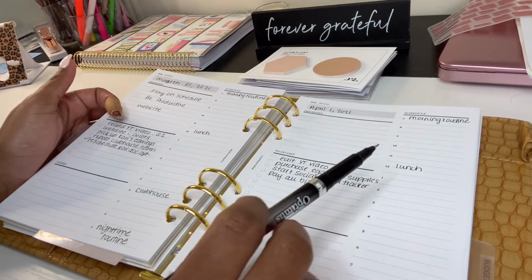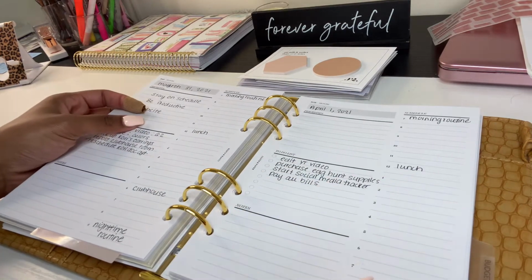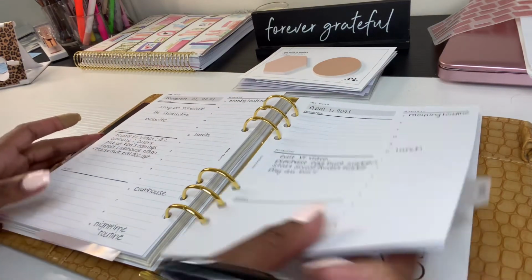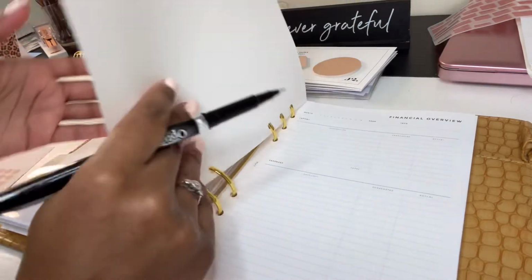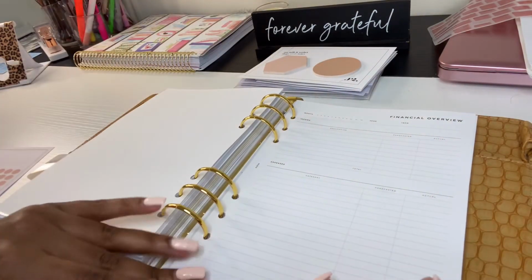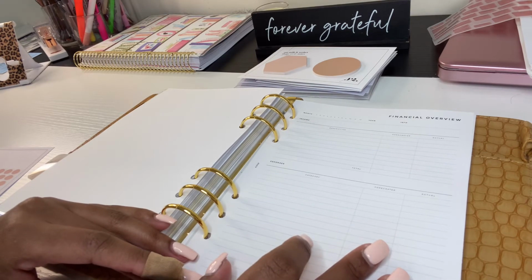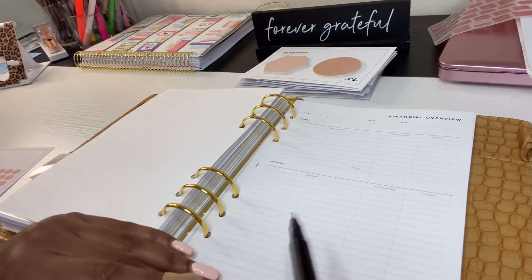And because I have not listed my entire to-do list yet, I don't want to enter my priorities at this moment. So that will pretty much be it. And then I will move on to the budget section where I have my financial overview. Again, I will also start this tomorrow. This financial overview is also from Infinite Lotus.